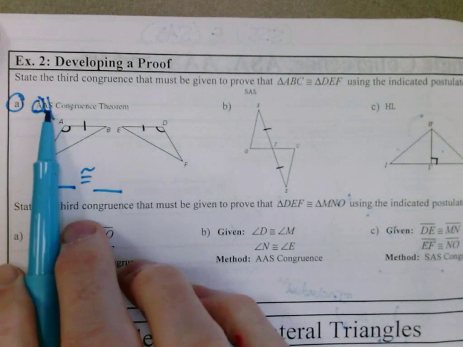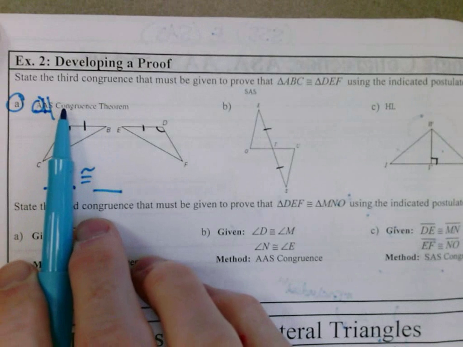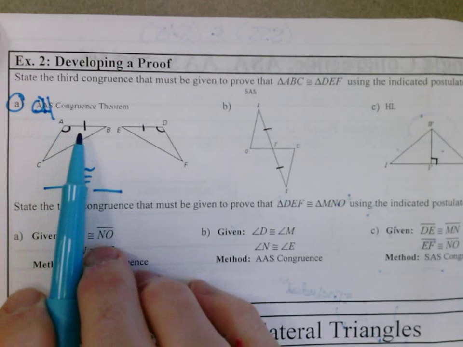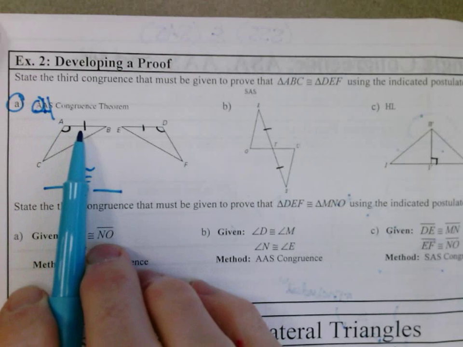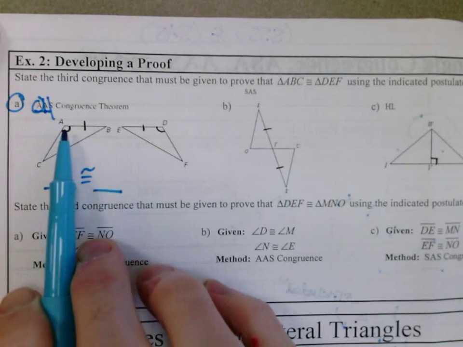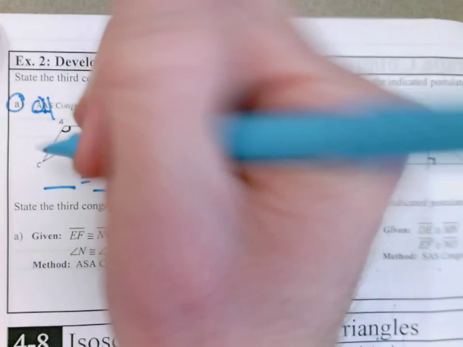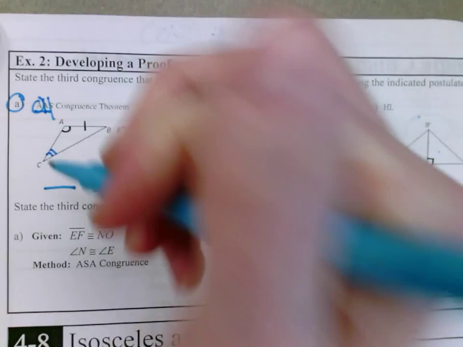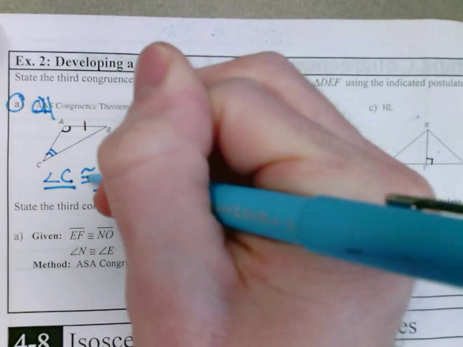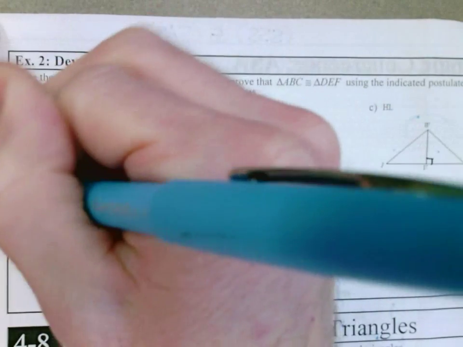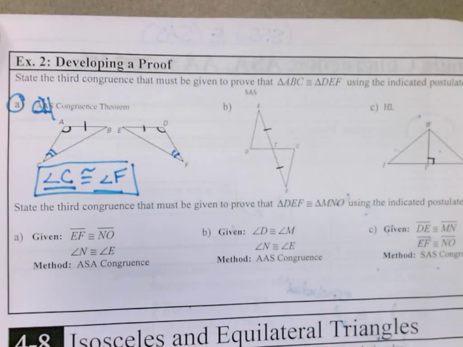You'll notice that the side is just kind of out there, hanging out by itself, and so this angle needs to not sandwich that side right there. So that means instead of choosing angle B being congruent to angle E, that would be ASA. I'm going to go ahead and select angle C would need to be congruent to angle F, angle C congruent to angle F, and after that statement we would be able to use AAS.